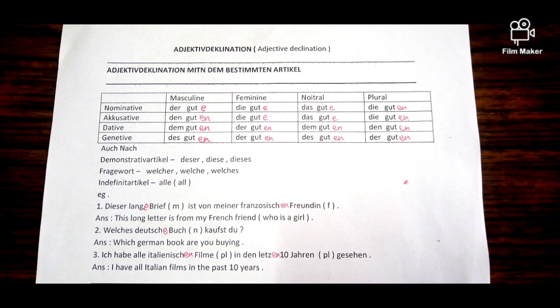Dieser lange Brief ist von meiner französischen Freundin. As you see from the sentence, it means this long letter is from my French friend, who's a girl. How do you know it's a girl? Because it is Freundin. Here in red you can see the adjective endings. Because Brief is masculine, it is der Brief.